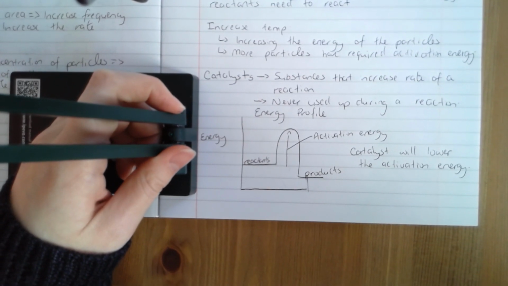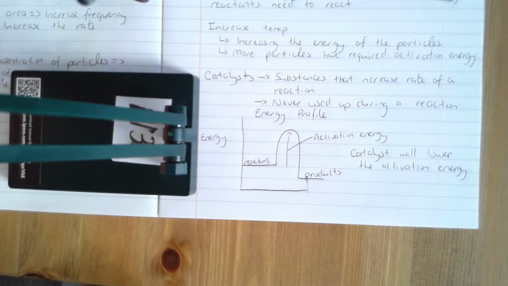Say you've all recently done a test for me, and I could say you need 90% or above to have a grade 9. So 90% is the required mark to have a grade 9. But then say I decided to lower that grade boundary and said, instead of needing 90%, you now only need 80% to have a 9. The number of 9 grades in the class would massively increase if I lowered the requirement for getting a 9. And that's exactly what a catalyst does.